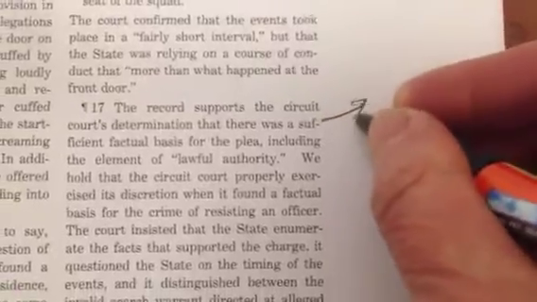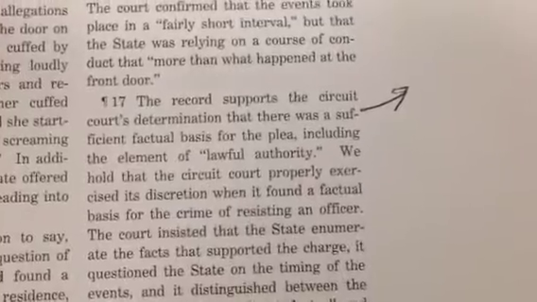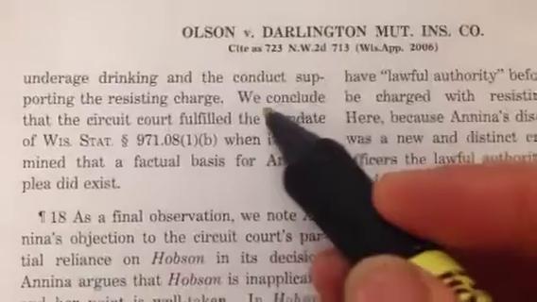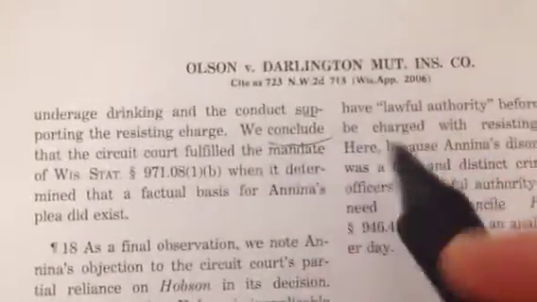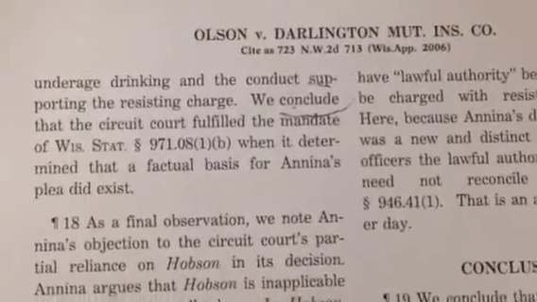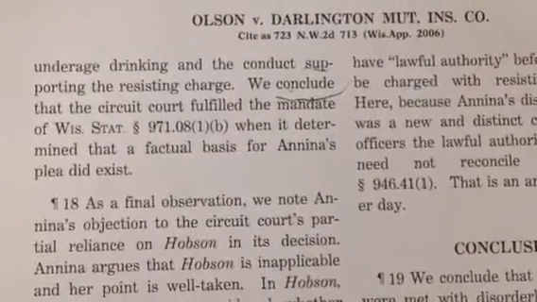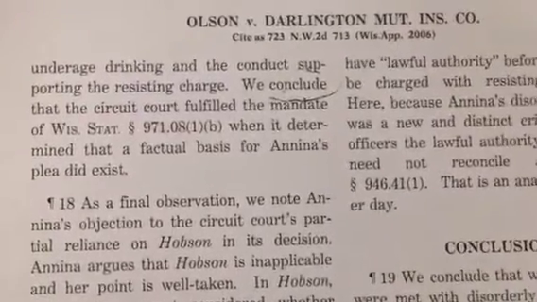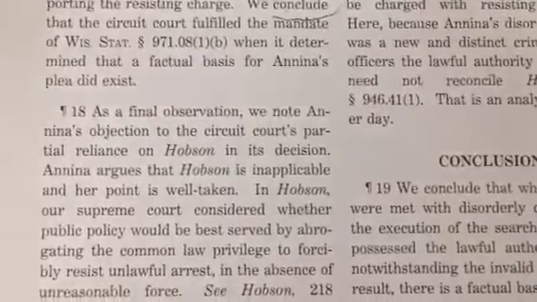In paragraph 17 is where the court really starts to begin its reasoning, because it says that the record supports the court's determination that there was a sufficient factual basis for the plea. I label that R. And after reviewing all this information, the court tells you what it concludes. And whenever you see the word conclude, you know that's an important word, and that means the holding for this case, that the circuit court fulfilled the mandate of the statute when it made a determination that a factual basis for the plea existed.